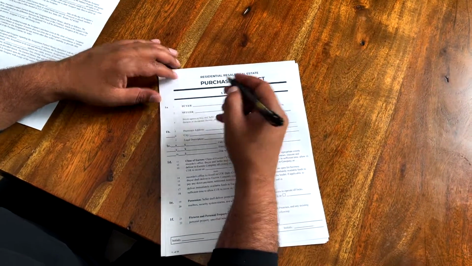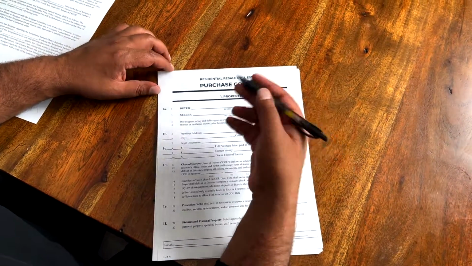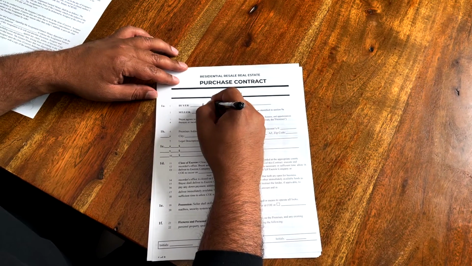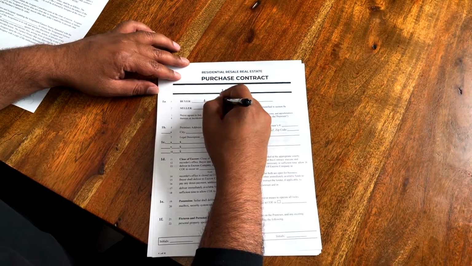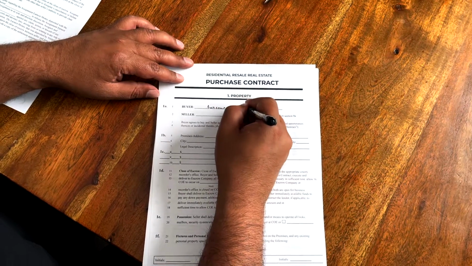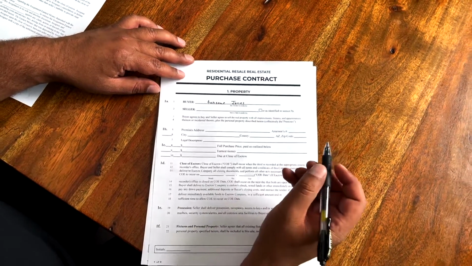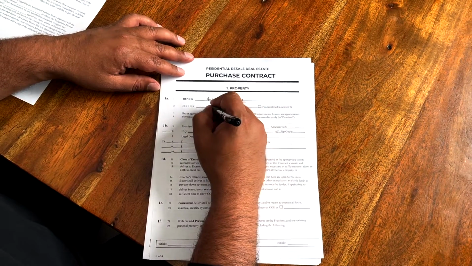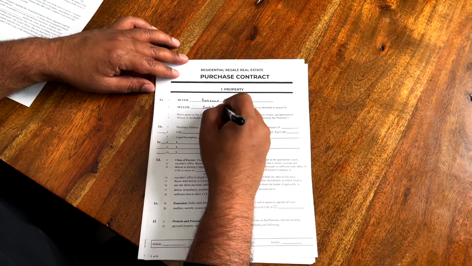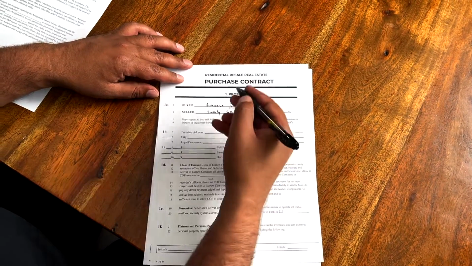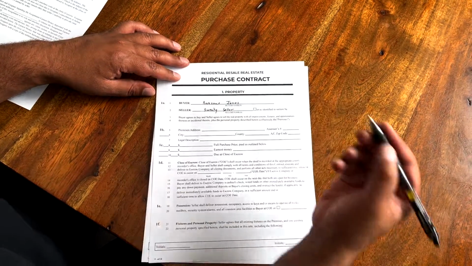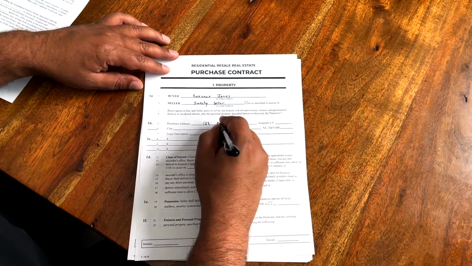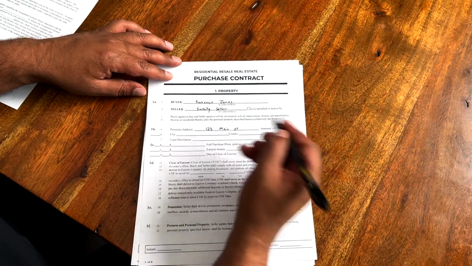So you're gonna have your name, and let's call you, whoever you are watching this, Awesome Jones. All right, so you are Awesome Jones, and you are the buyer of this property, and you are buying this from Sweaty Seller. So Awesome Jones wants to buy this property from Sweaty Seller, and the address is 123 Main Street.